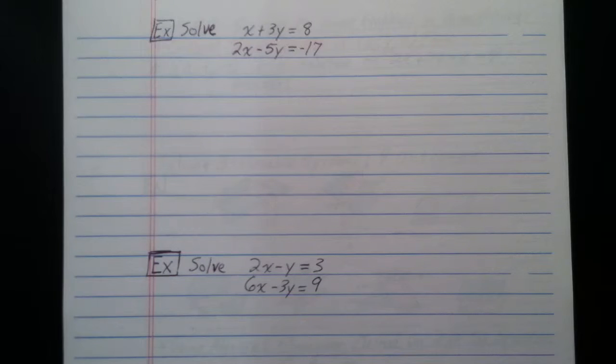So looking at these two equations, we want to use the same approach and try to determine if we were to add or subtract these two equations, which variable, either the x terms or y terms, would cancel each other out.